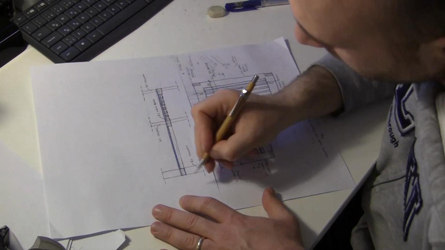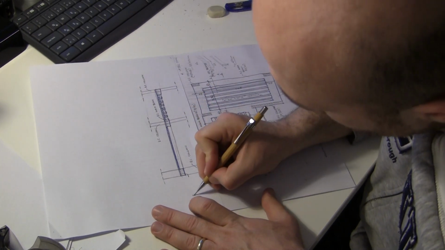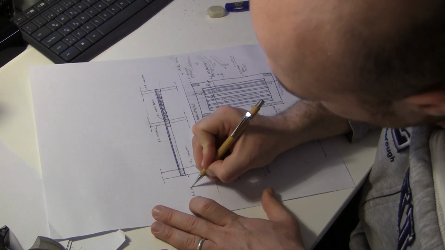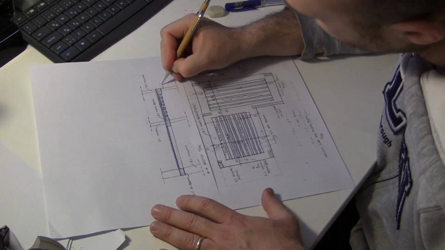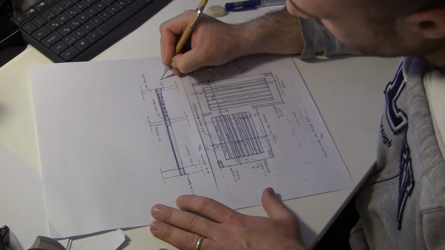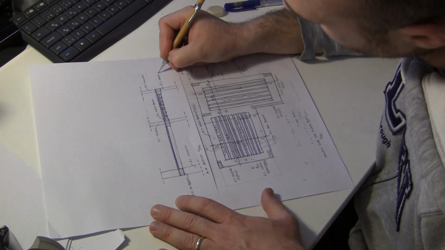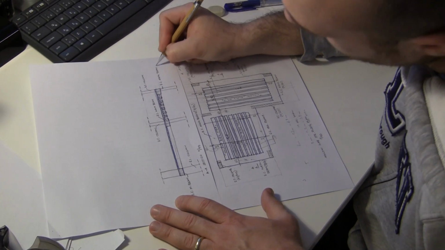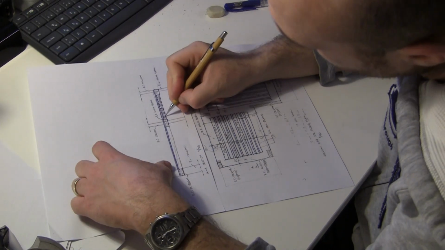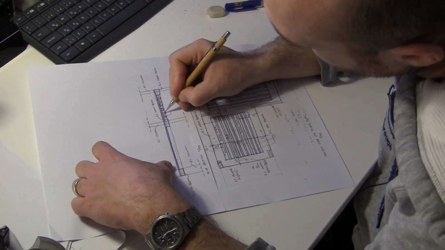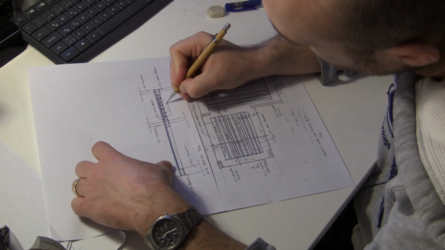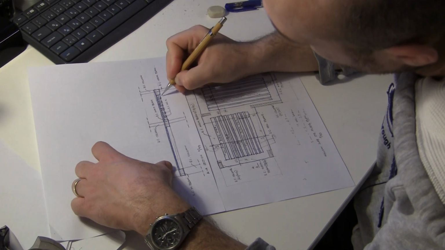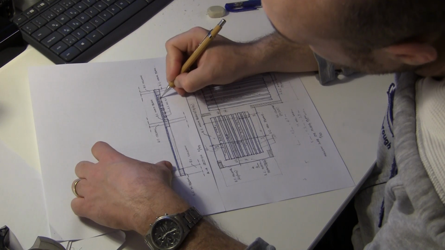Where else do we have main beams? We have got another main beam here. Main beam, I'm going to write it shortly. And we have got another main beam here, which is reinforced concrete main beam. What else do I have? I have got here some secondary beams. I'm going to draw them like that. This is reinforced concrete secondary beam. And I'm going to put another arrow right here.